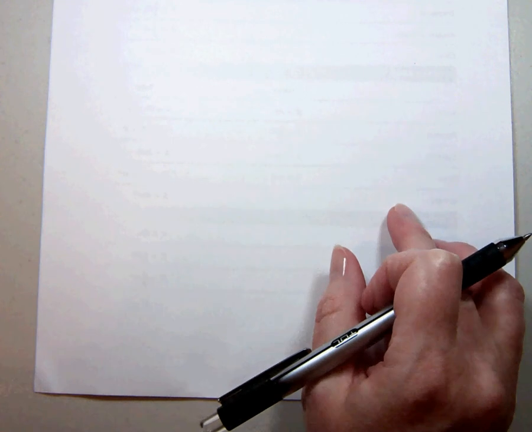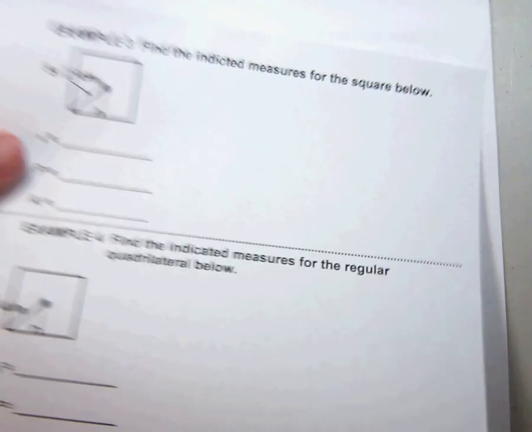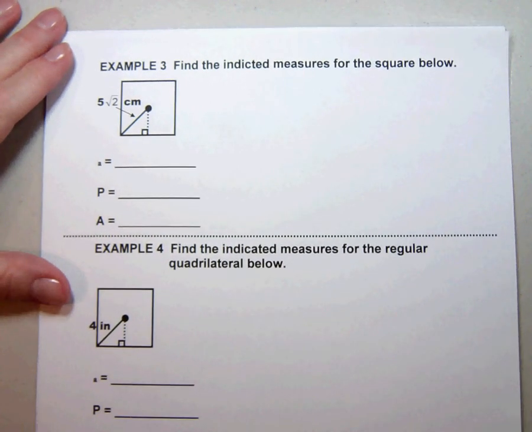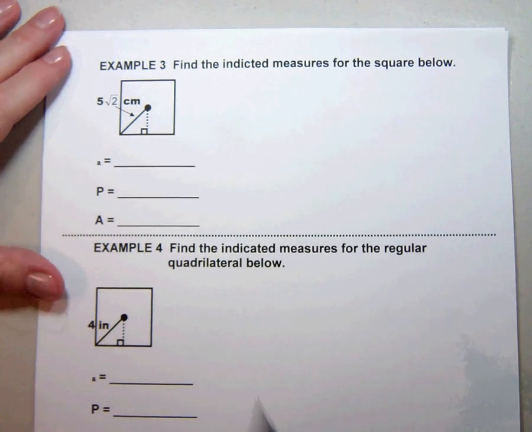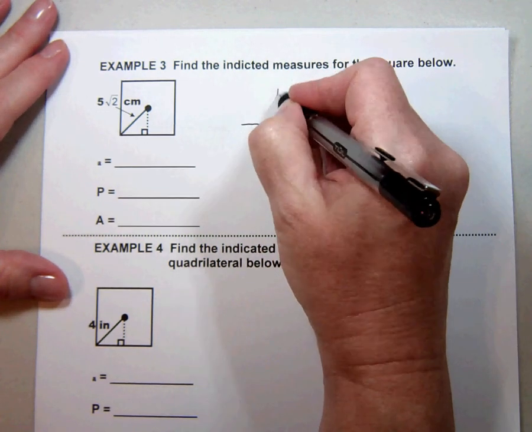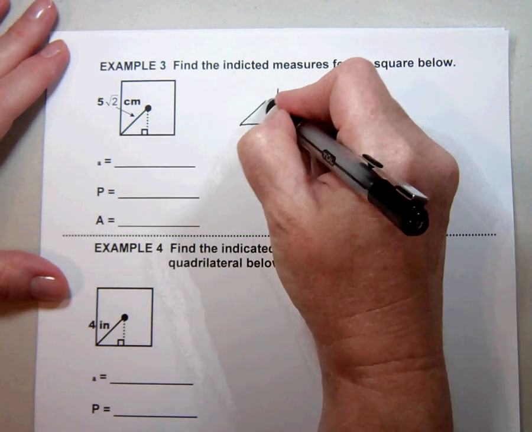Example 3, again they're giving us the radius, which on this one is 5 times the square root of 2. Let's review real quick, just for a minute, to make sure you're understanding special right triangles.